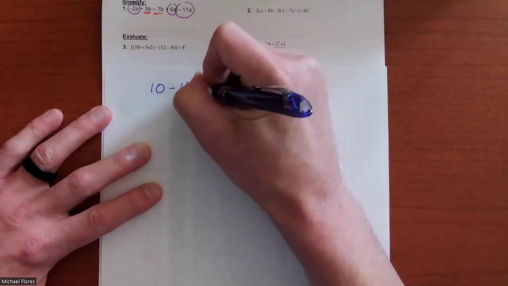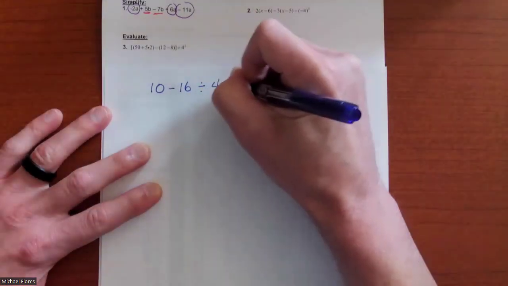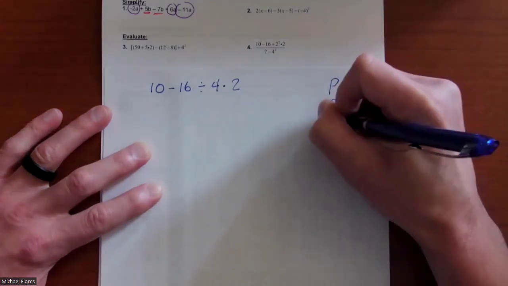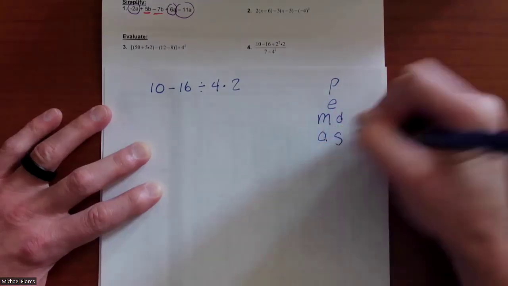Divided by 2 squared, that's 4, and then times 2. Okay, I'm going to write down this little sheet right here.